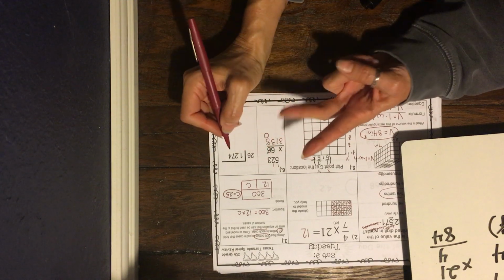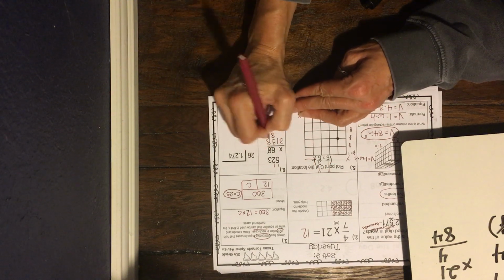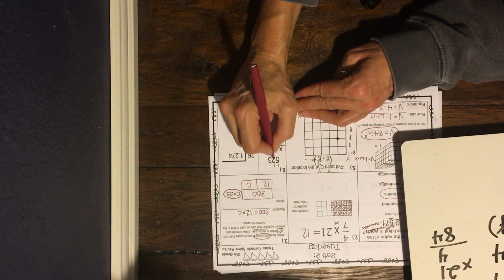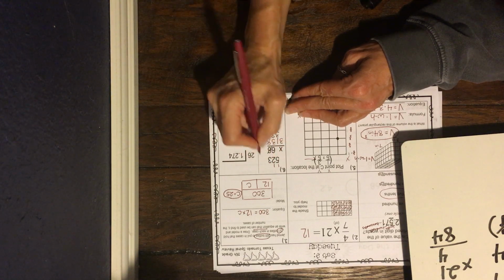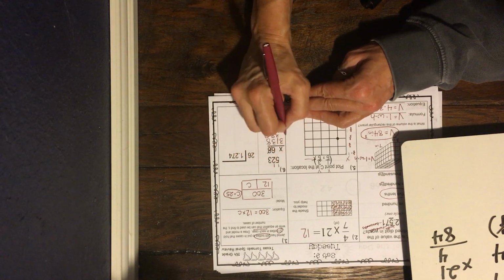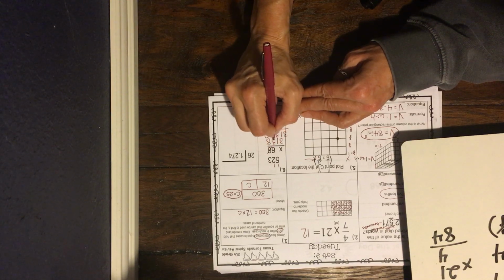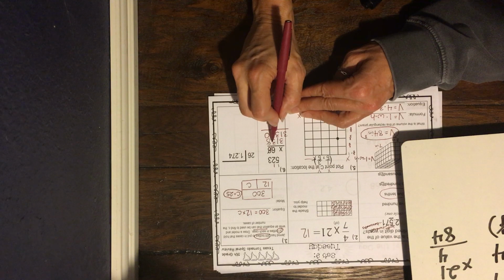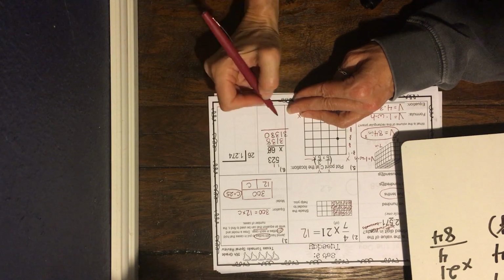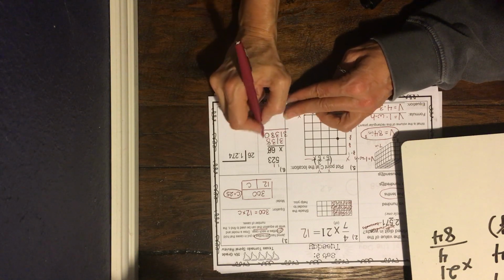6 times 3, 6, 12, 18 is 18 again. Carry our 1 again. 6 times 2 is 12, plus 1 is 13. Carry the 1. 6 times 5 is 30 plus 1. Since we had the exact same number, these should be the exact same number. So we have 3,138. We do have the exact same numbers plus our 0 placeholder.